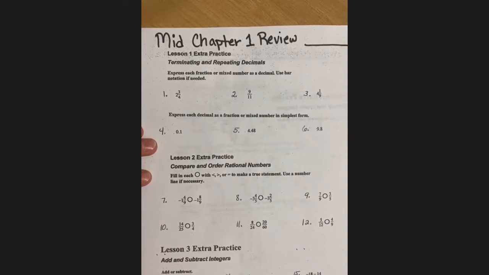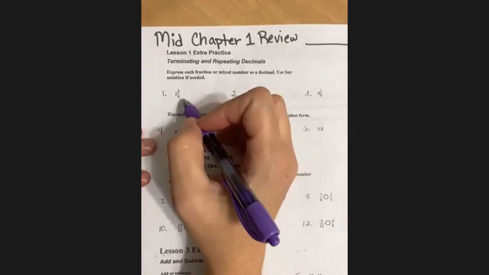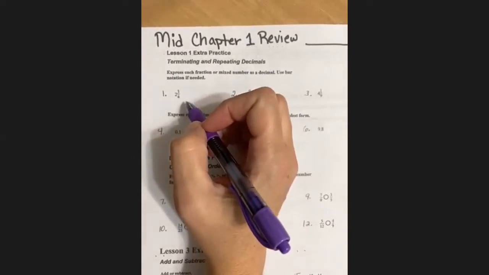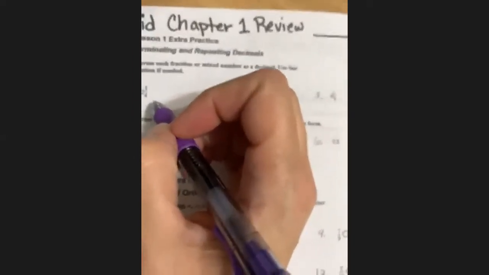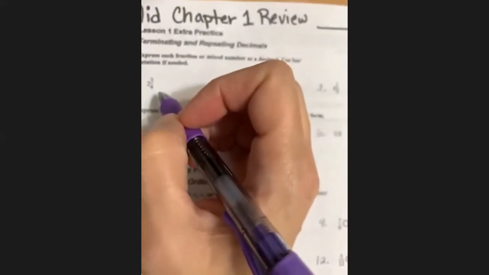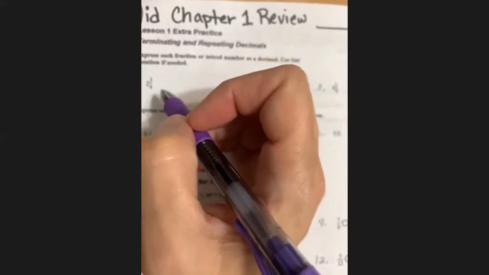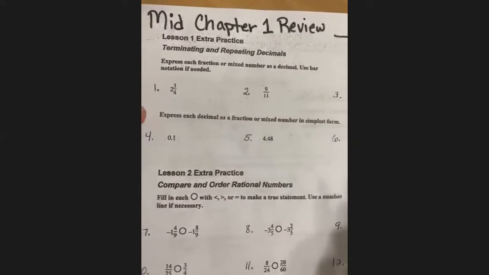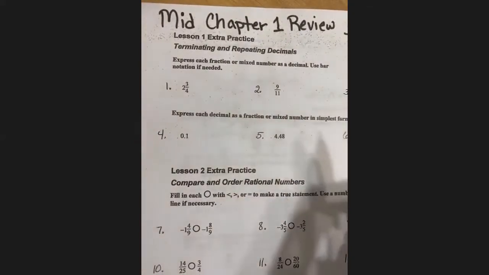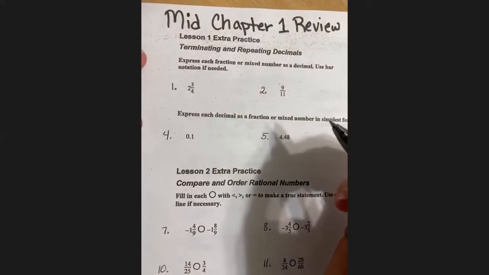So starting with number 1, 2, and 3, you're supposed to express those fractions or mixed numbers as decimals, using bar notation, which means a repeating decimal if it's required or needed. And so when you have 3/4 in your pocket, we know that that is 75 cents. You should automatically know your quarters. This being 3/4 or 75 hundredths. That one should be one that you memorize pretty quickly.